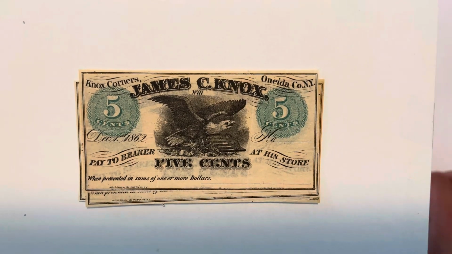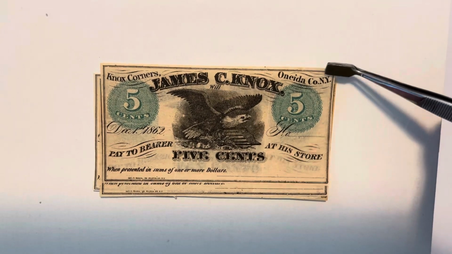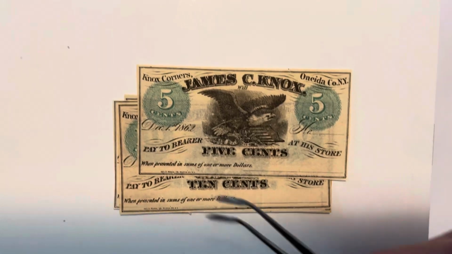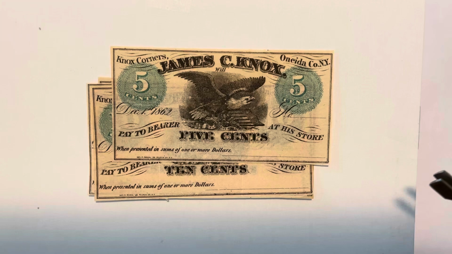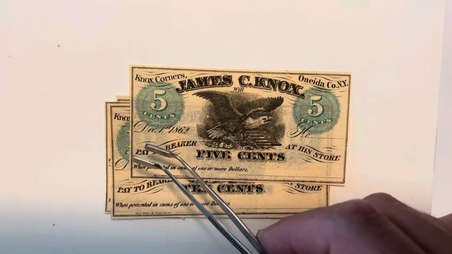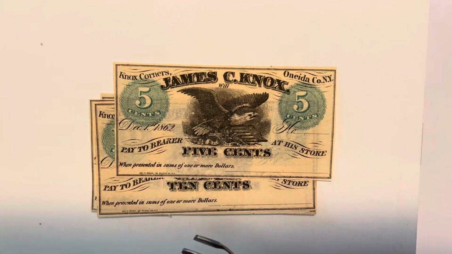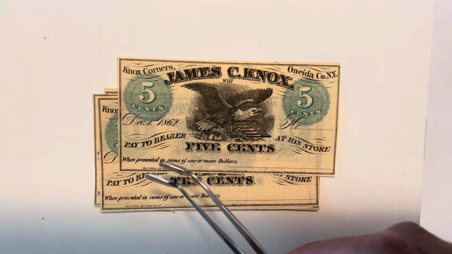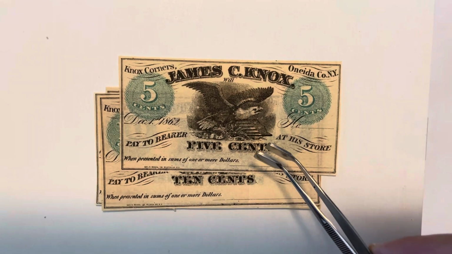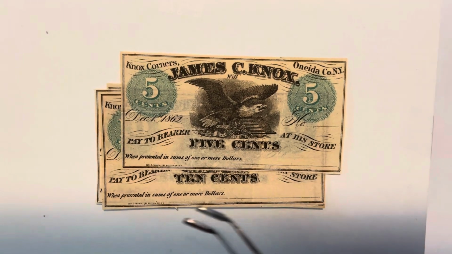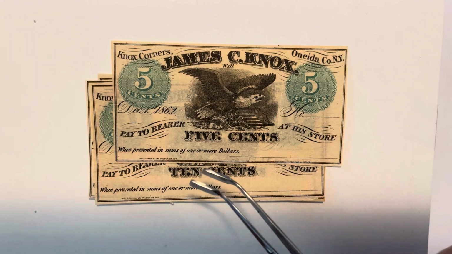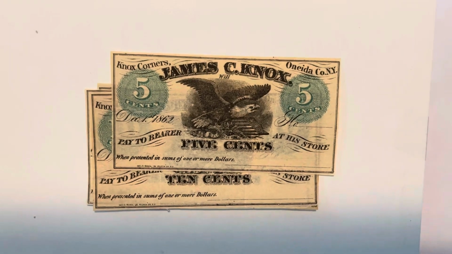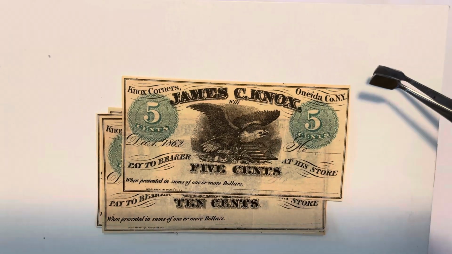These are interesting. Knox Corners, Oneida County, New York, December 1st, 1862. Pay to the bearer 5 cents at his store when presented in sums of $1 or more. James C. Knox.